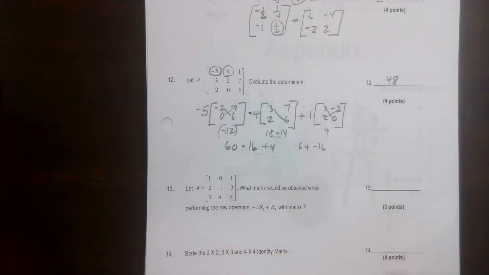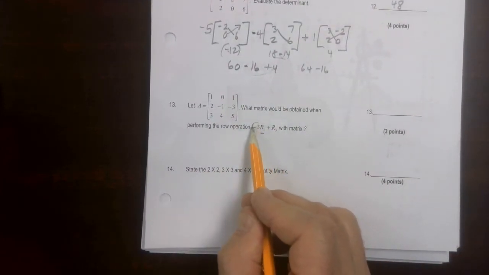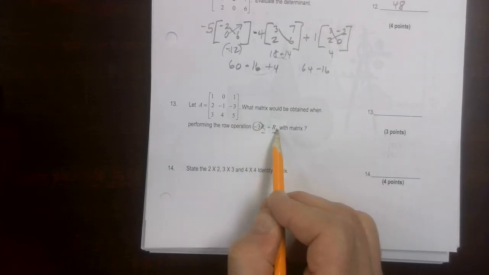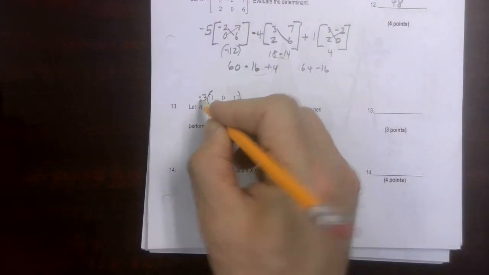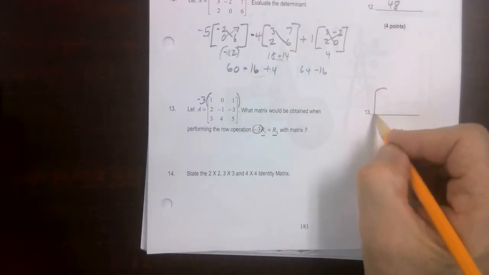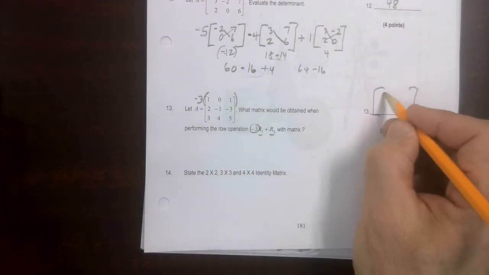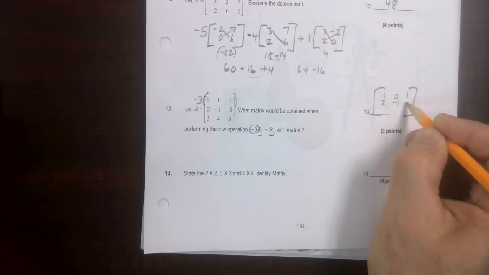All right, now 13 is just giving us some instructions. It says take R1, multiply it by negative 3, and then add it to row 3 and replace row 3. So it's really saying this. If you want to really jumpstart it, don't mess with row 1 and 2: 1, 0, 1, 2, negative 1, negative 3.